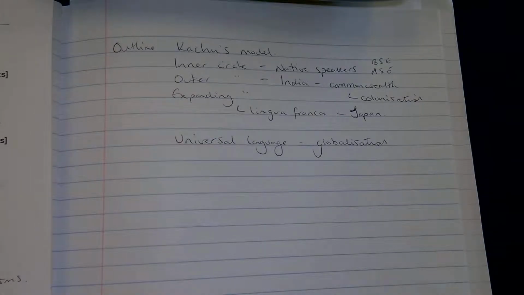It's a global language, albeit it's been enforced upon people, but that's part of it, isn't it? Okay. So, how can we evaluate, or how can we add AO1, or what would you do with these components? Because it's one thing, obviously, outlining and explaining, but what can we add to this?